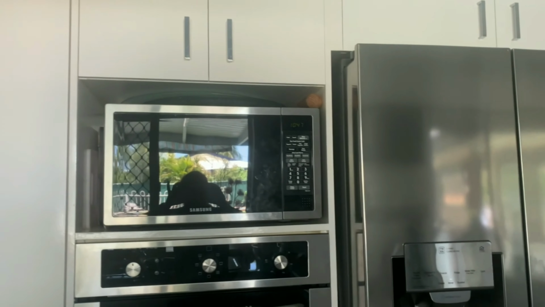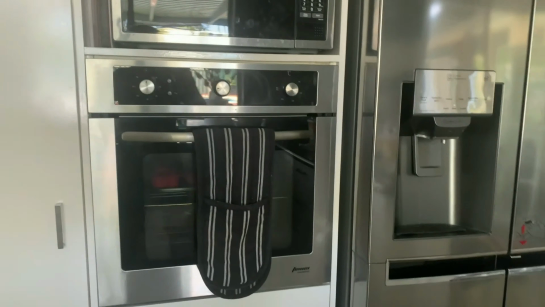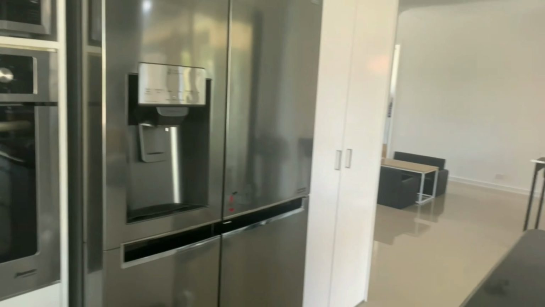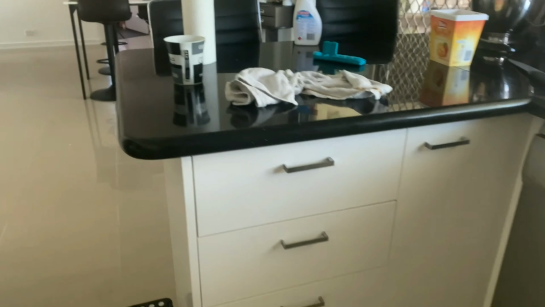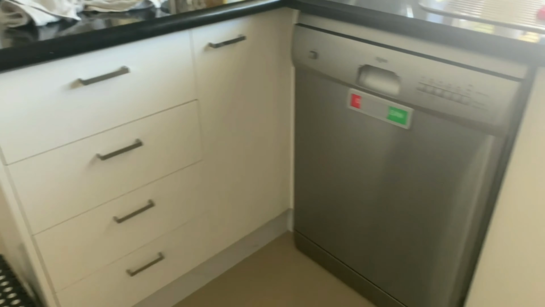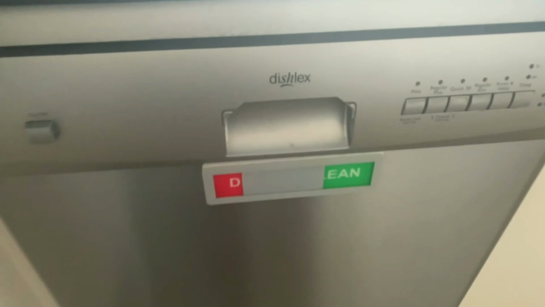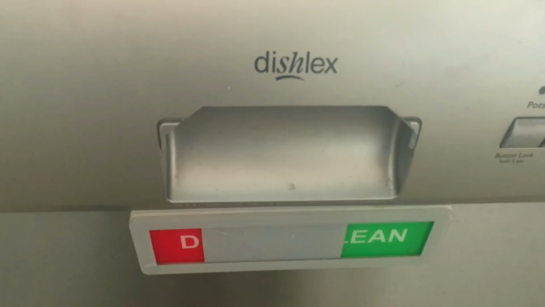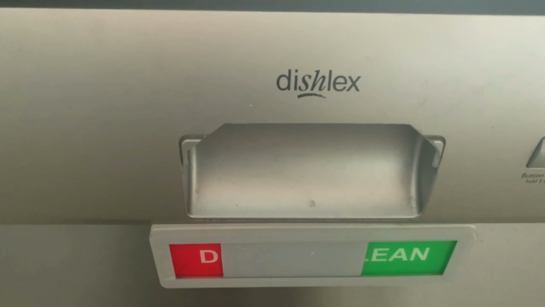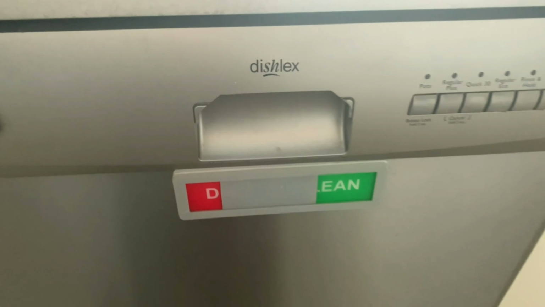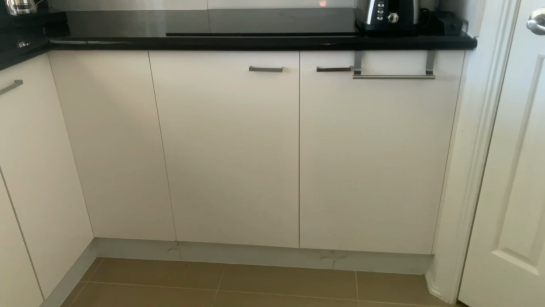Once again, the microwave, the oven, all the cabinets, dishwasher. Once again, the dishwasher does seem to have a broken handle, something else that we will need to have a look on the entry condition report to see if that's how it was at the start of the tenancy. And if not, we'll be talking to the landlord and tenant about rectification.